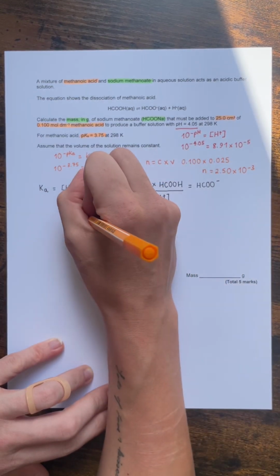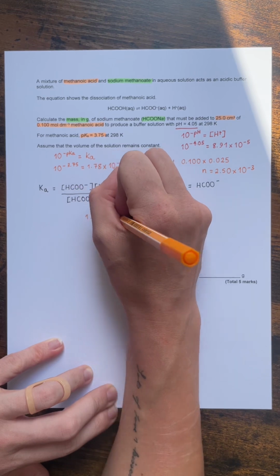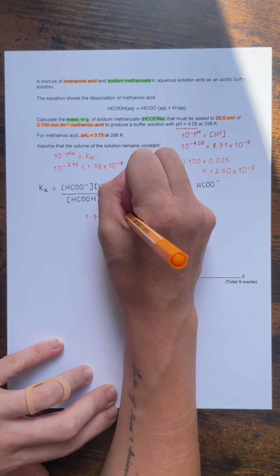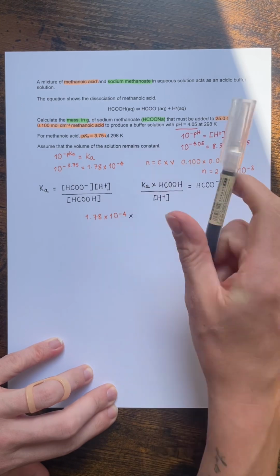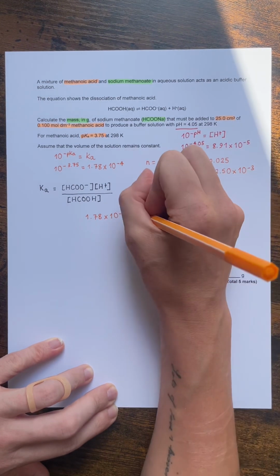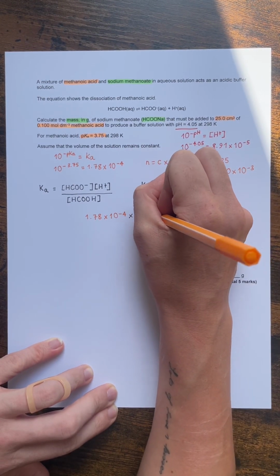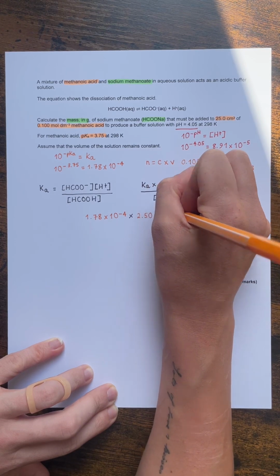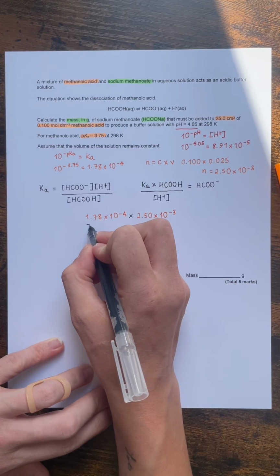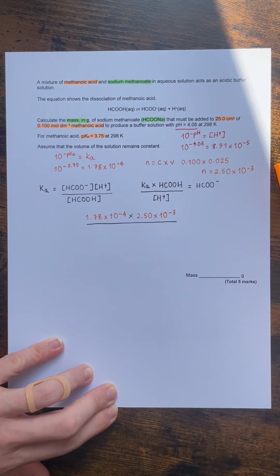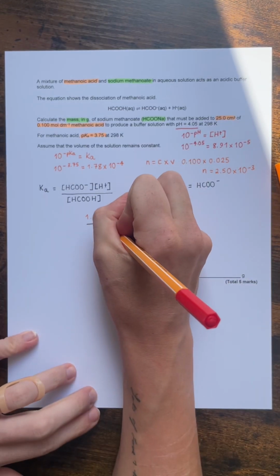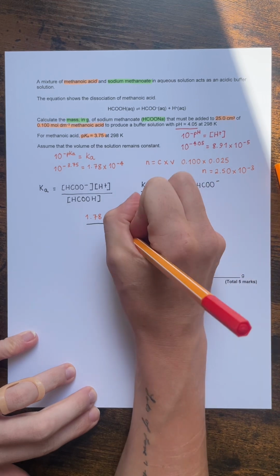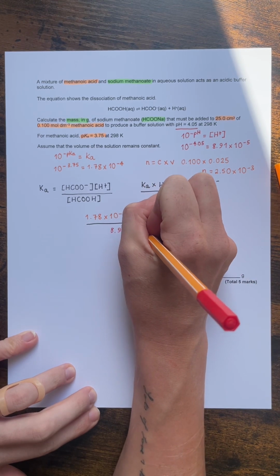So my Ka is 1.78 times 10 to the minus 4, times that by moles of the weak acid, 2.50 times 10 to the minus 3, and then divide that by the value for the H plus, which we got from the pH, 8.91 times 10 to the minus 5.